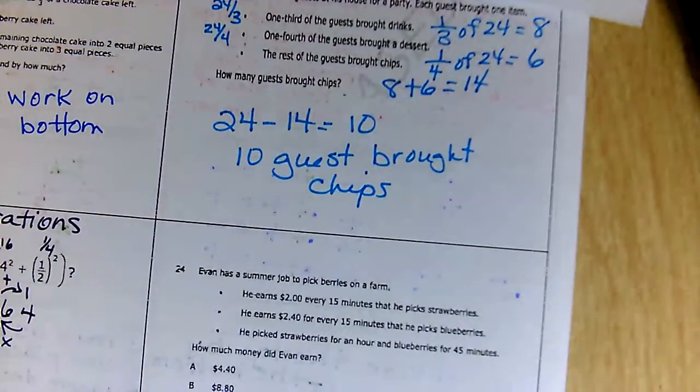All right. Evan has a summer job to pick berries on a farm. He earns $2 for every 15 minutes that he picks strawberries. He earns $2.40 for every 15 minutes that he picks blueberries. He picks strawberries for an hour and blueberries for 45 minutes. Okay.